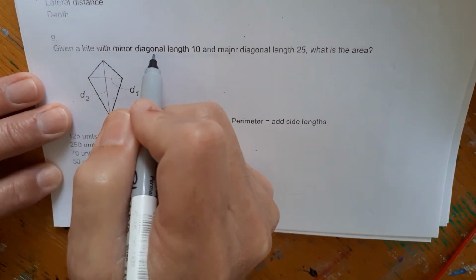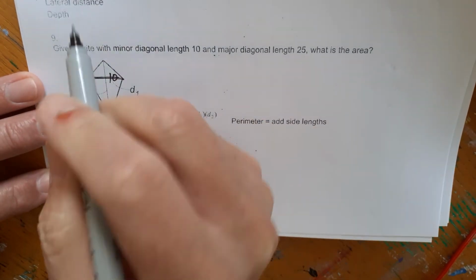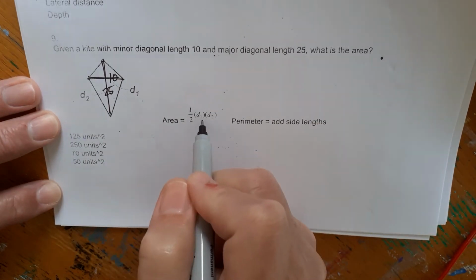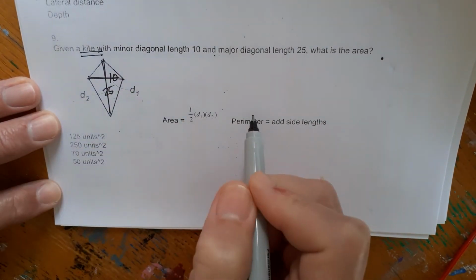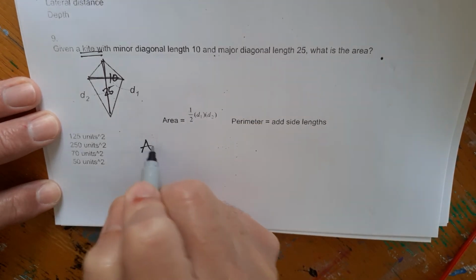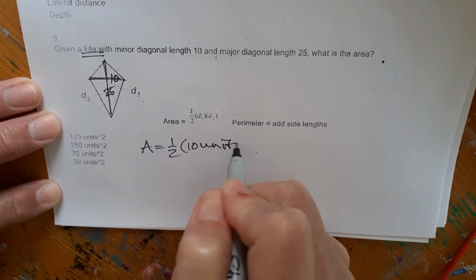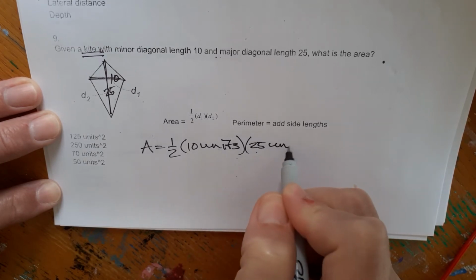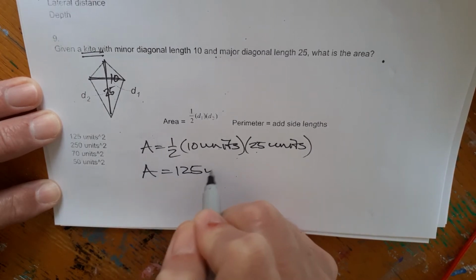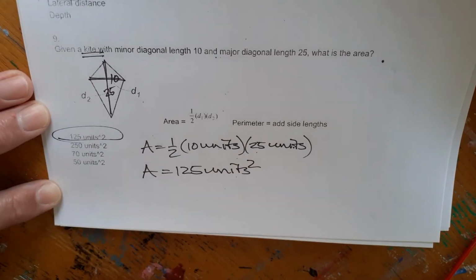Given a kite with minor diagonal, the smaller one, 10, and major diagonal 25. What is the area? They tell us that the area of a kite, K-I-T-E, is 1/2 diagonal times diagonal. So area equals 1/2. Diagonal 1 is 10. Do they give us a unit? Well, 10 units times 25 units is 250 units divided by 2. A equals 125 units squared. Remember that we multiply units times units to get units to the power 2. 125 units to the power 2.